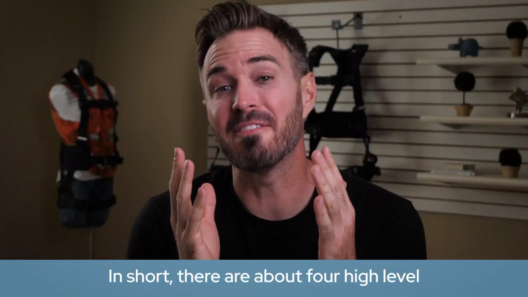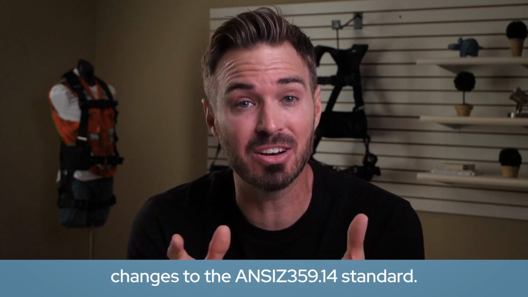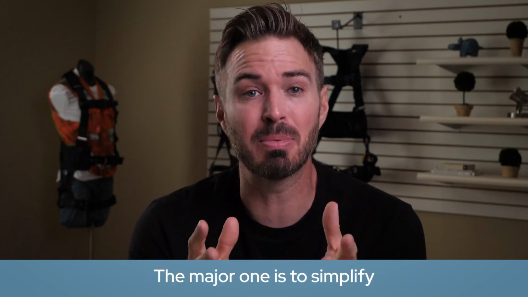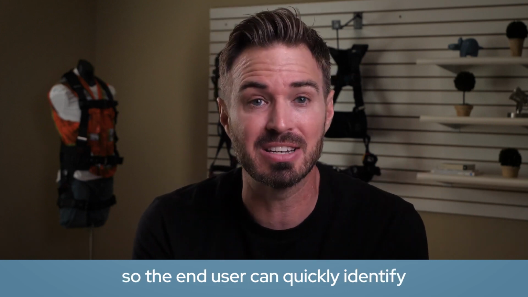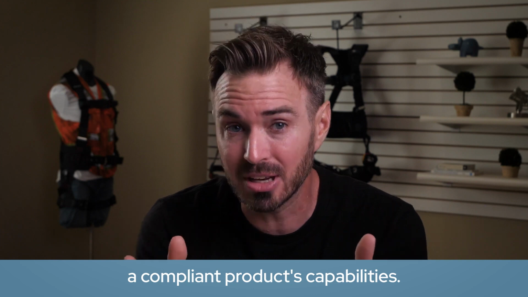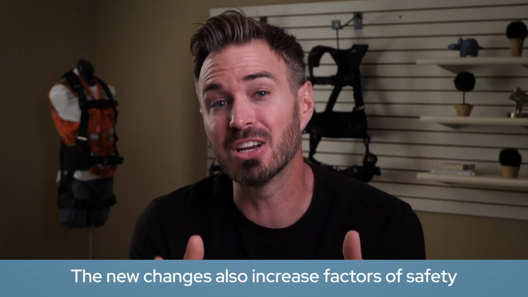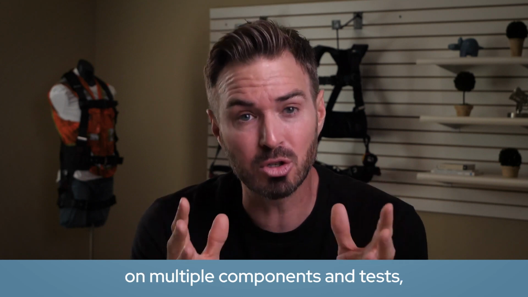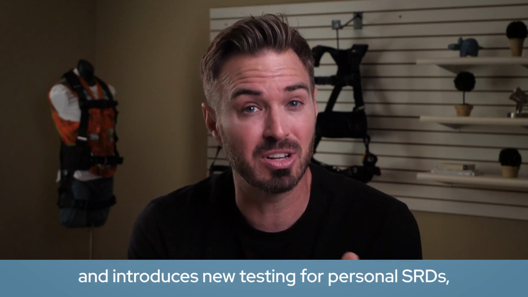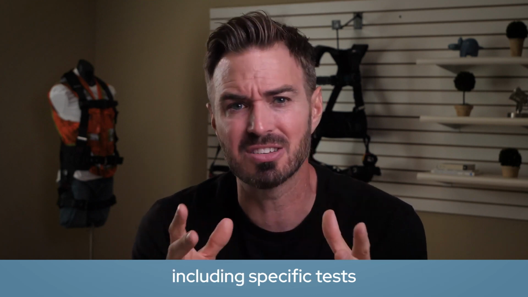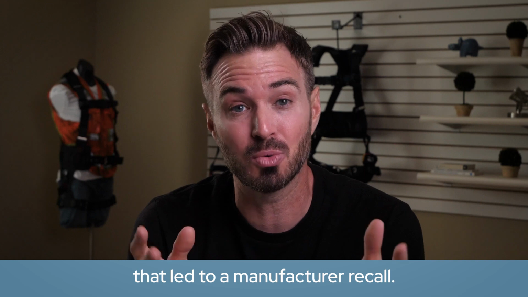In short, there are about 4 high-level changes to the ANSI Z359.14 standard. The major one is to simplify types and classes of SRDs so the end user can quickly identify a compliant product's capabilities, and I'll show you more of what I mean in a minute. The new changes also increase factors of safety on multiple components and tests, and introduce new testing for personal SRDs, including specific tests to address product issues that led to a manufacturer recall.